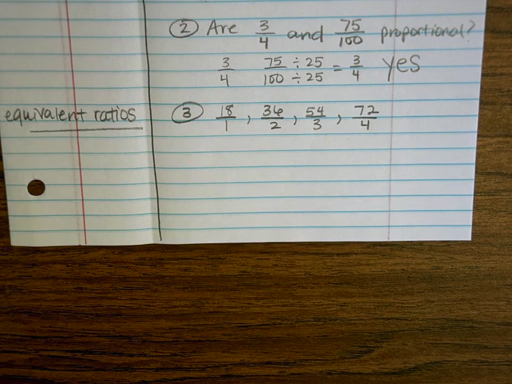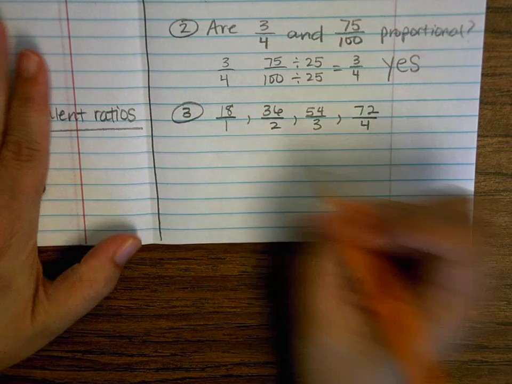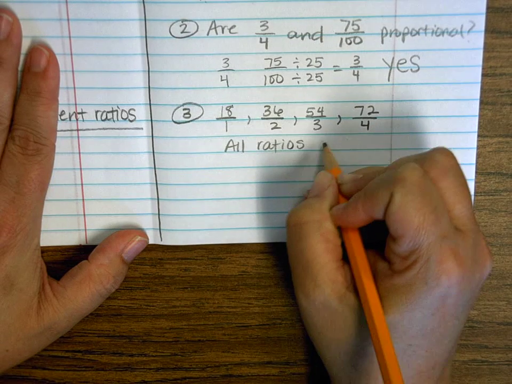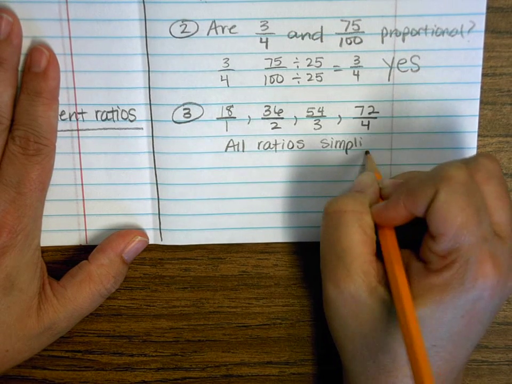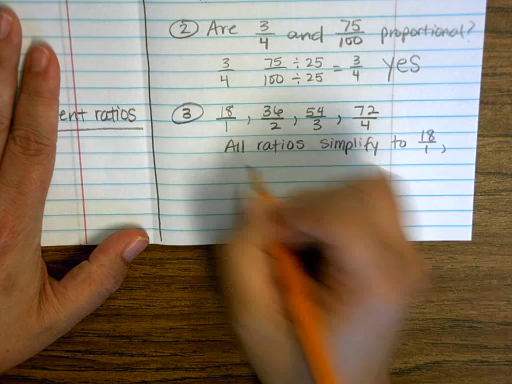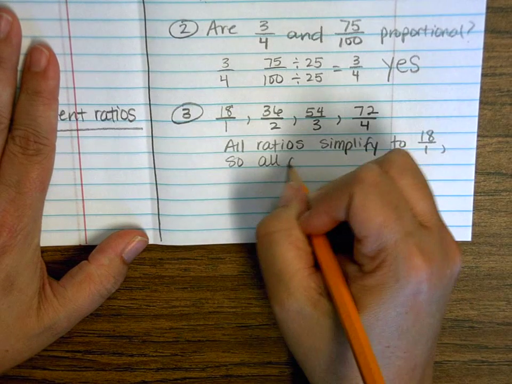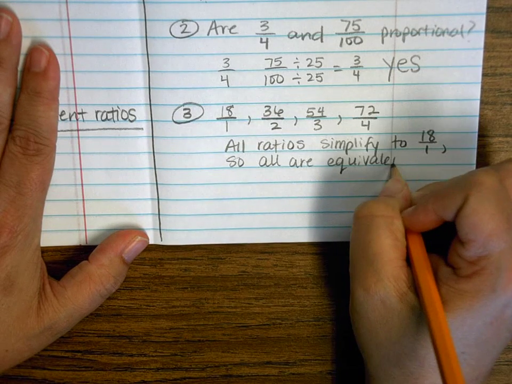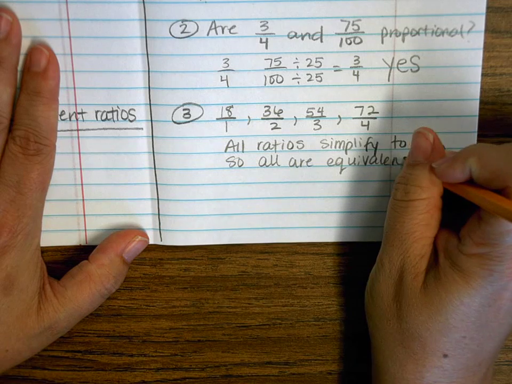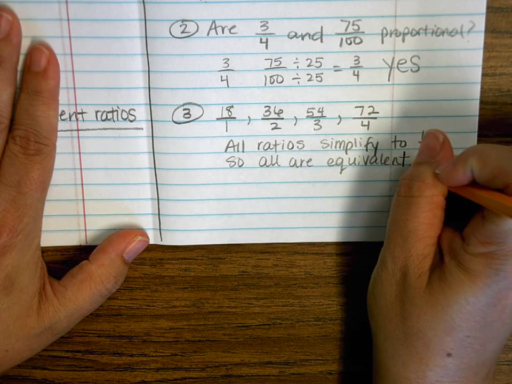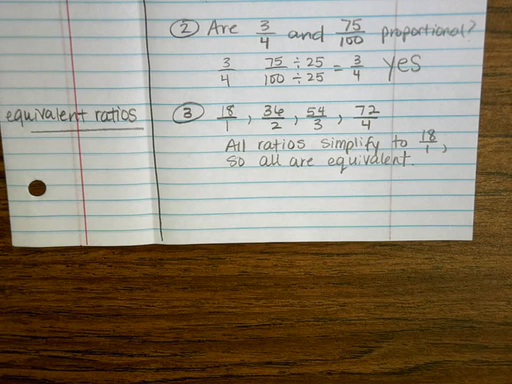So are they all equivalent? Yeah. So all ratios simplify to, yeah, 18 over 1. So all are equivalent. This is what those charts are going to bring you to. All those charts you saw? You're going to find the unit rate and see, are they equivalent?